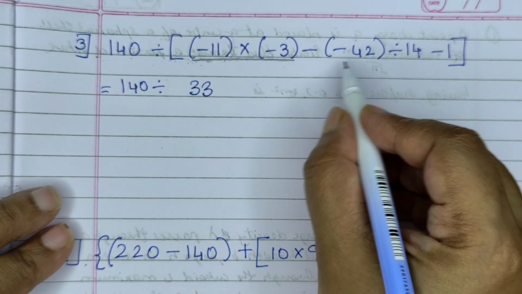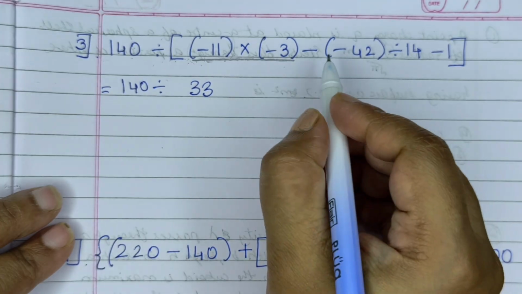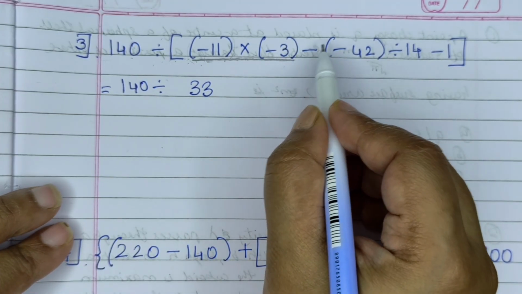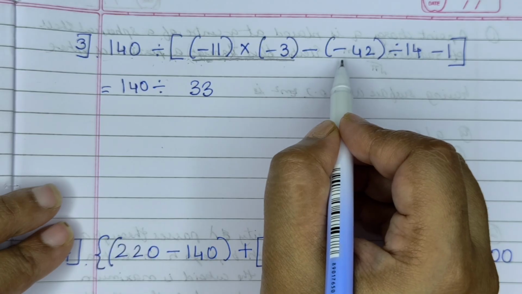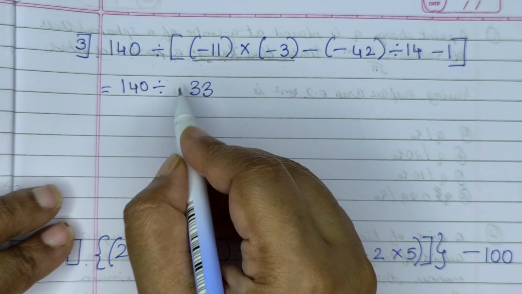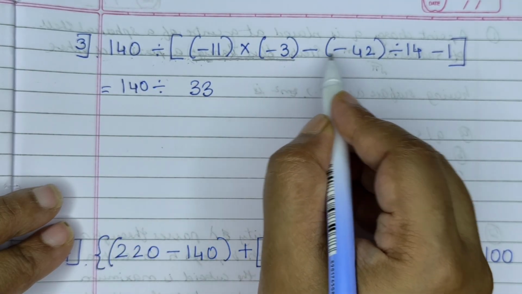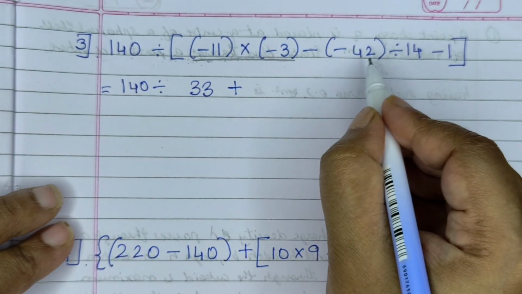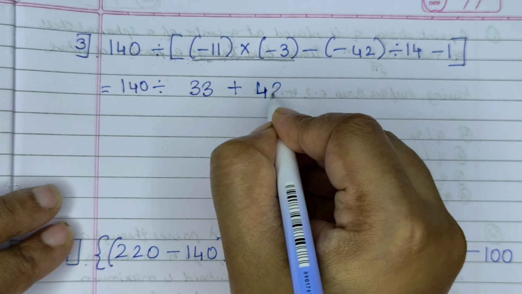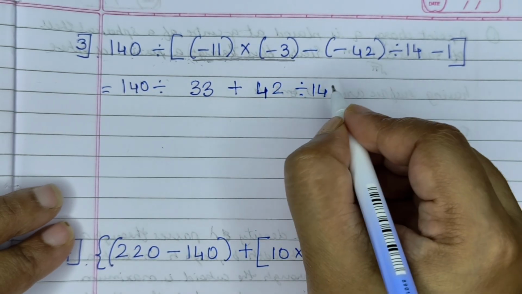Now first step, I just multiplied this. The rest of this part I will keep as it is. But see, there are two minus signs here. Minus into minus becomes plus. Understood? Why plus? See, here also minus into minus became plus. That's the reason we did not put any sign over here. Okay, 140 divided by 33. But here minus into minus, put the plus sign first, then the rest of the thing will be as it is. That is 42 divided by 14 minus 1.